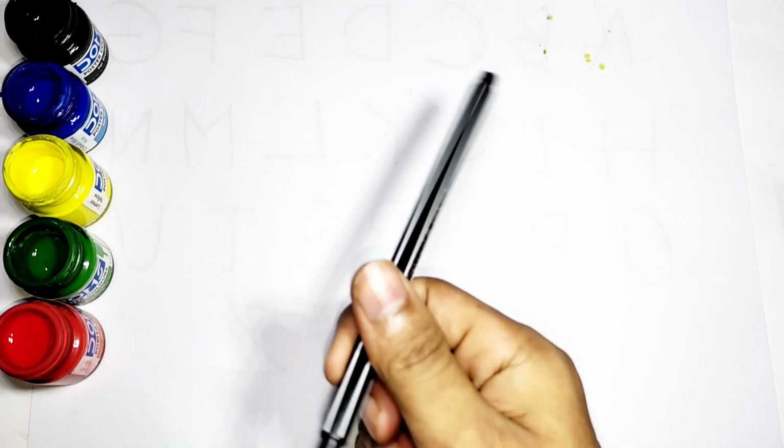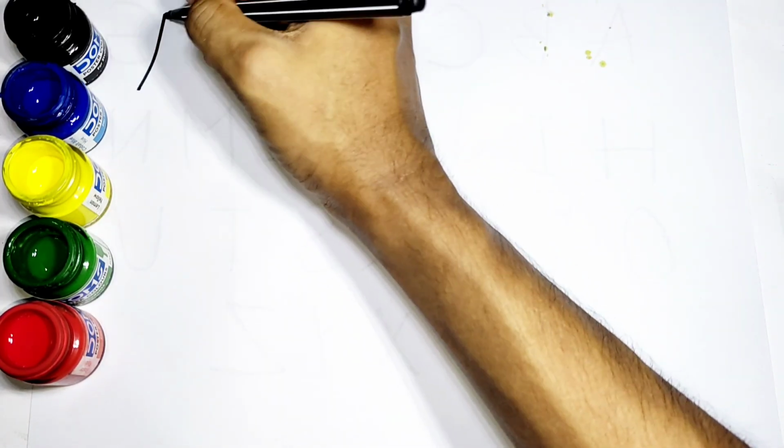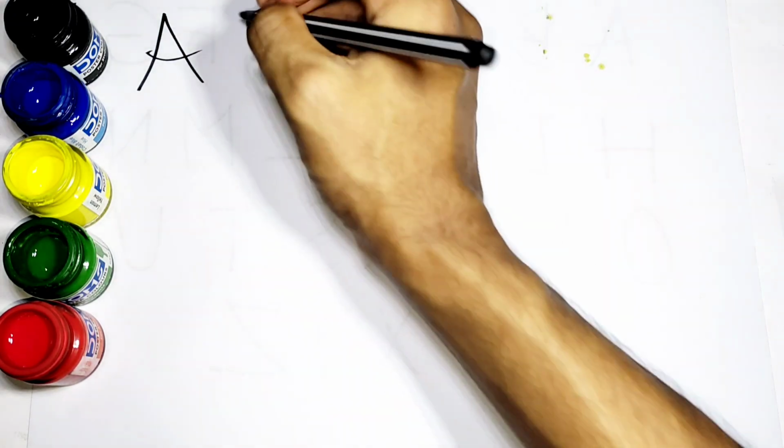Today we draw capital letter alphabets A to Z. First we are using the color of black. Now we draw the alphabet of A. A for apple, A for ant.